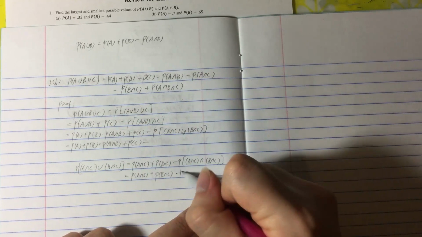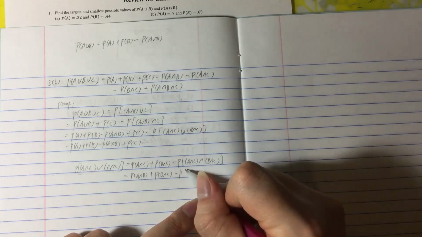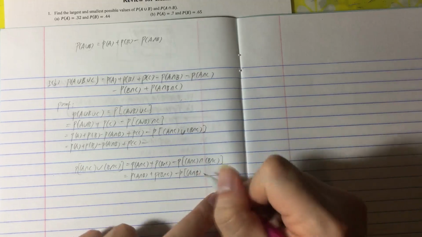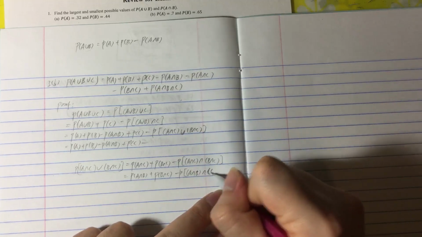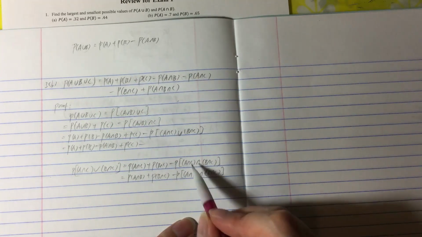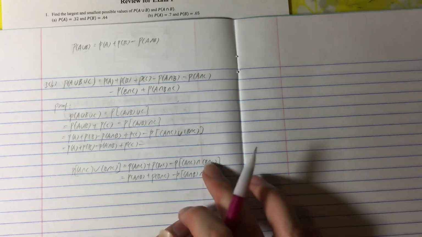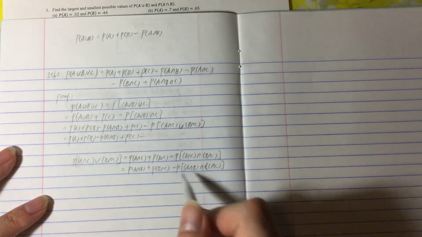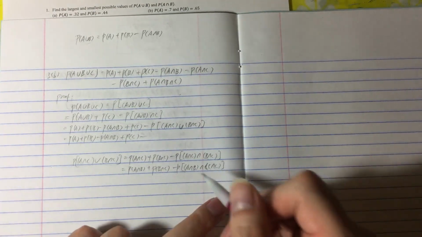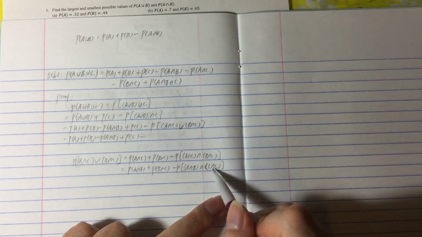For the last step here, apply the associative law. Since all operations here look exactly the same, it can be rewritten as probability of A intersection C intersection B intersection C. Since all operations are the same, by the associative law, I can put this in different orders. So we have probability of A intersection B intersection C intersection C. And we know that set C intersection set C is C.